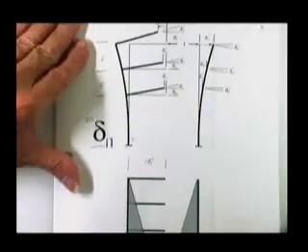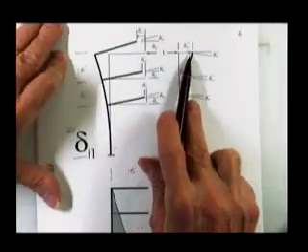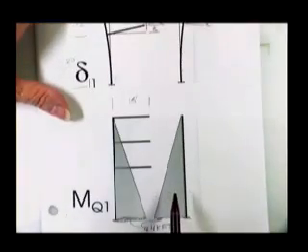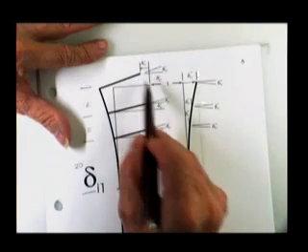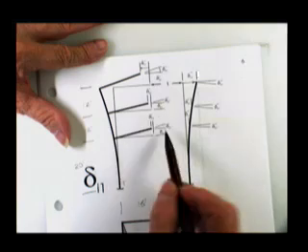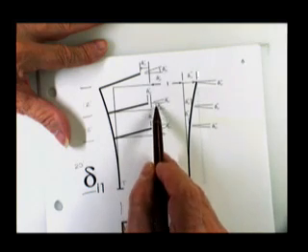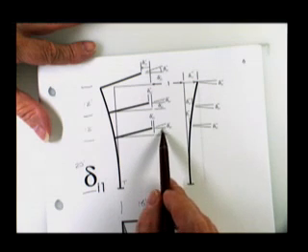One of them will be due to this, and the other one will be due to this. There's your number 1, there's your number 2, and there's your rotation number 3. Number 4, number 5, number 6, number 7, number 8, and number 9.